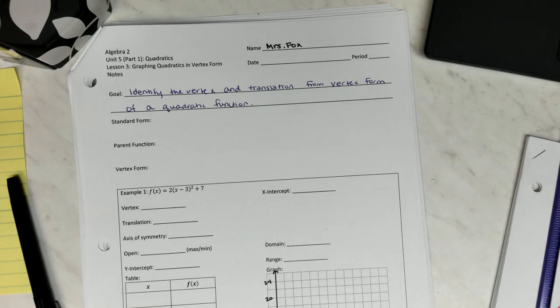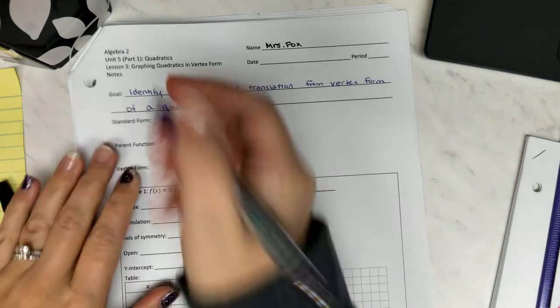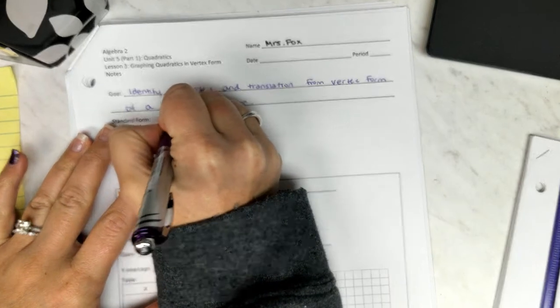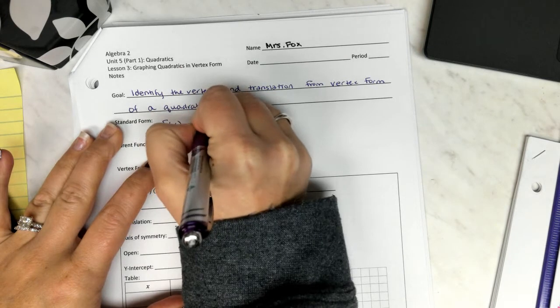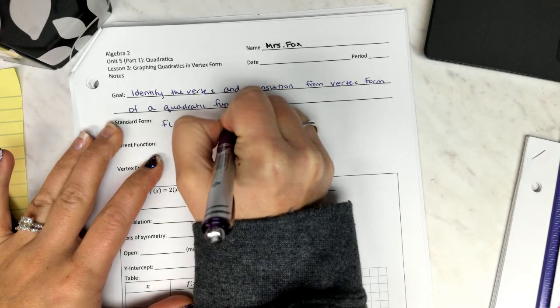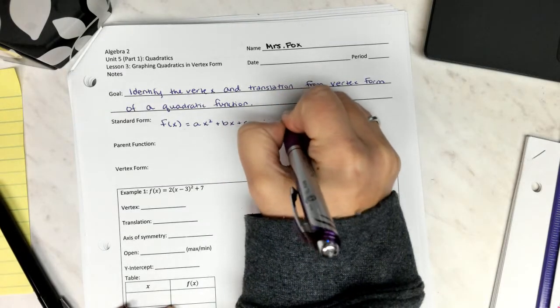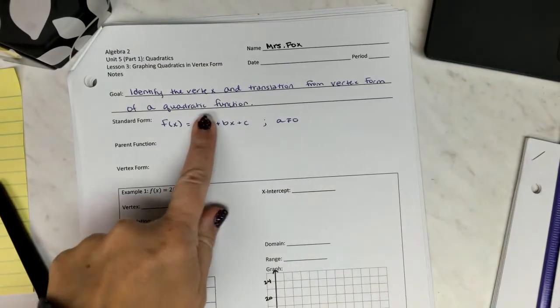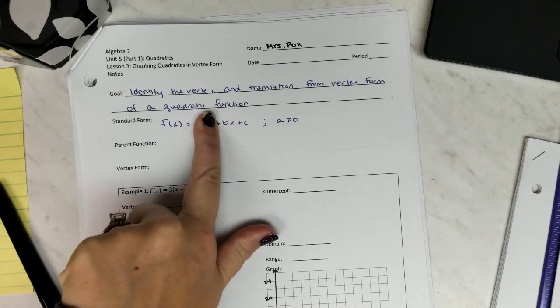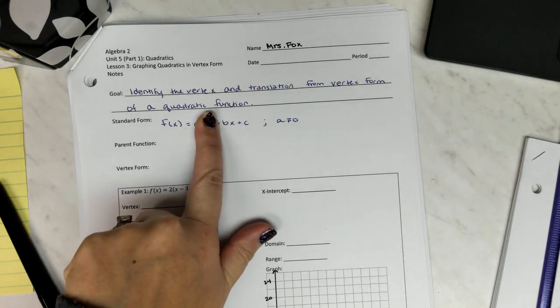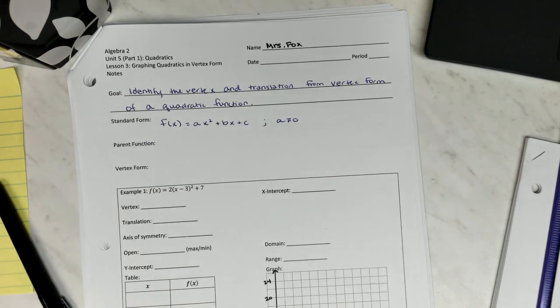So the last couple class periods we've been talking about quadratics in standard form. So just a recall on that, standard form looks like this. F of x equals ax squared plus bx plus c. Remember that a cannot be 0 because if this term was 0, that term wouldn't be there, and then we would just have a linear function.